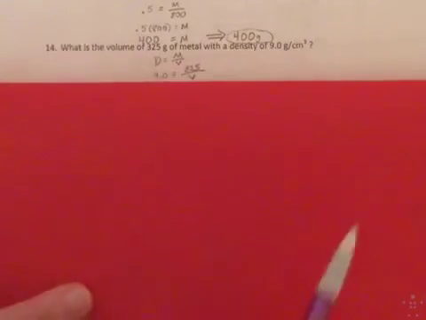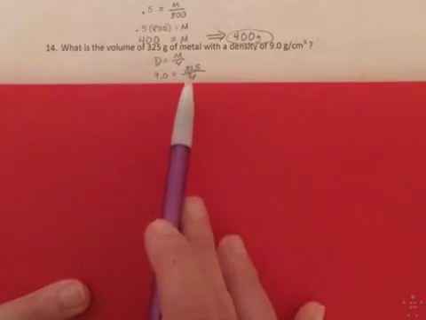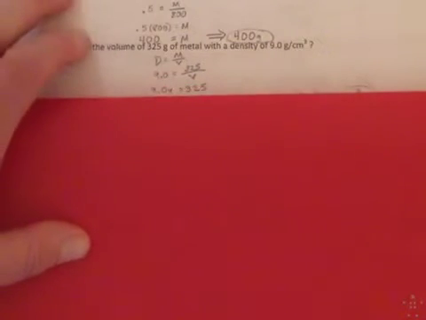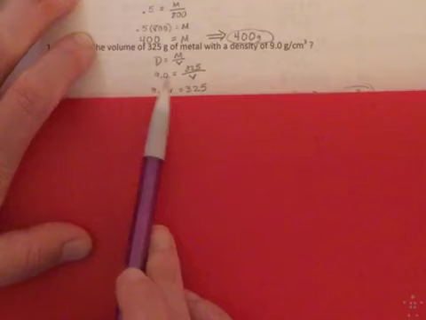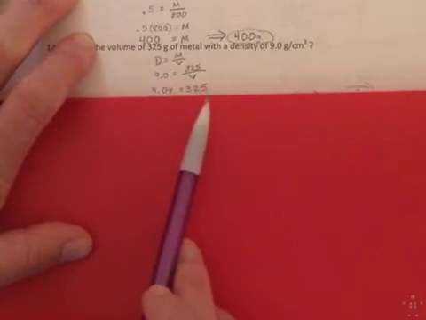For number 14, we're looking for the volume. It gives us the mass and the density, so we're going to plug those into this equation. We had the density, which is 9.0. We have the mass, which was 32.5, and we're looking for the volume. In order to solve that, it becomes this in my head. The V is multiplied by the 9, leaving the 325 over here by itself.